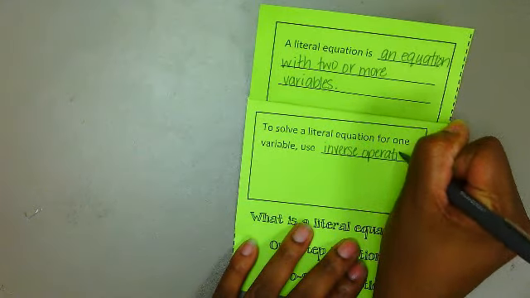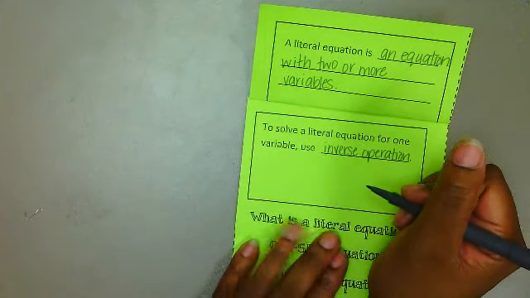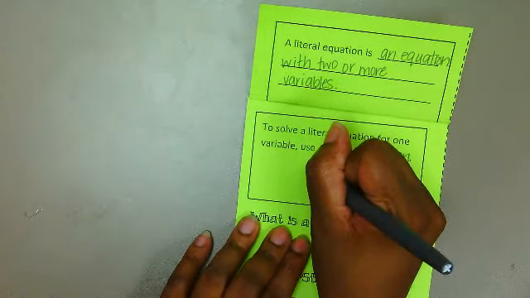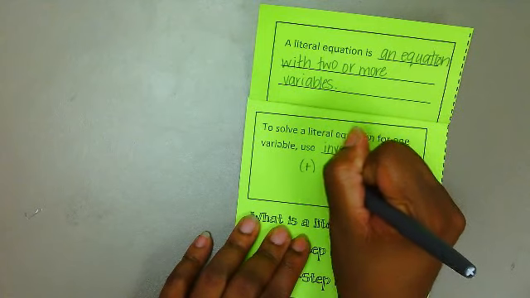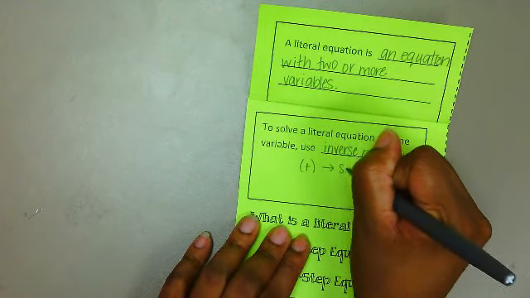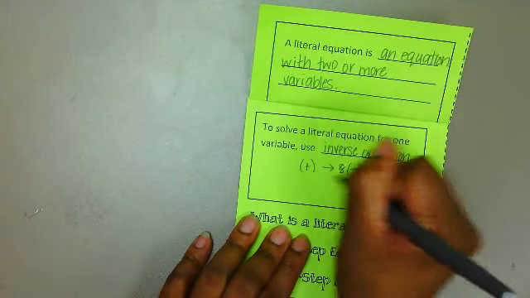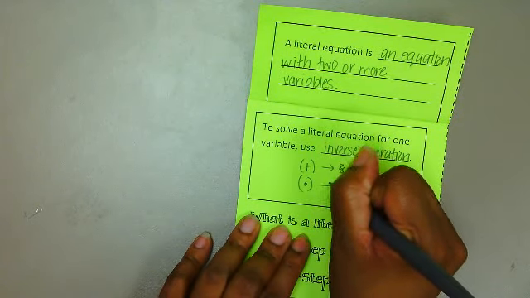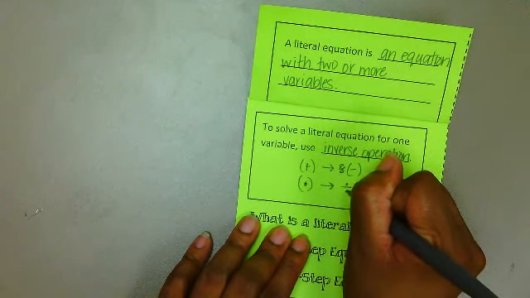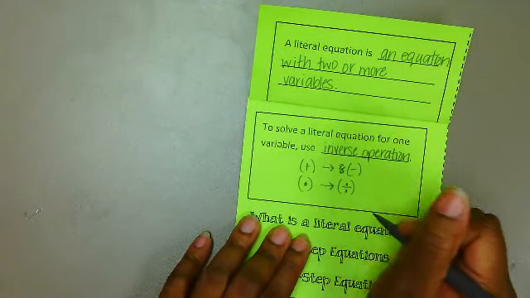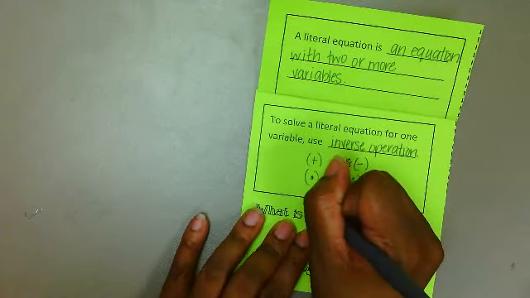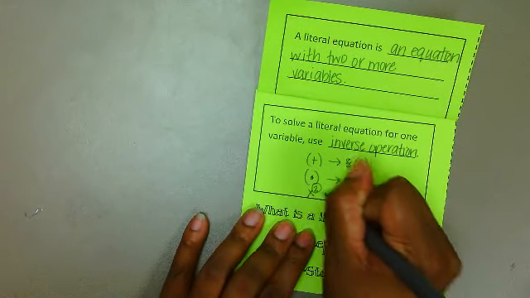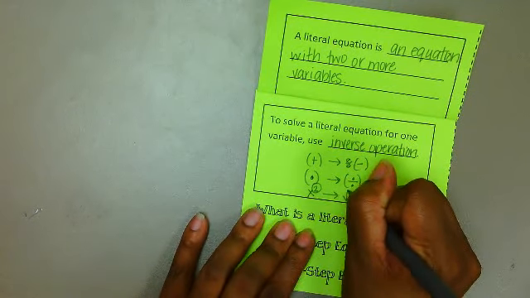Now, when we use inverse operations, we know that we have 4 that we can pick from. So if we have addition, then the opposite is going to be subtraction. If we have multiplication, the opposite is going to be division. And if we happen to have a square, so x squared, then the opposite is going to be a square root.